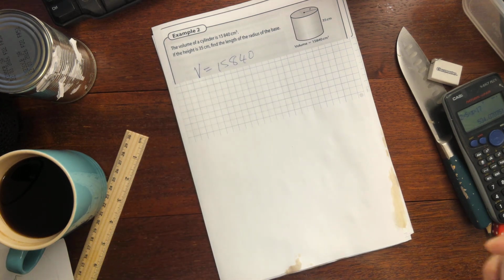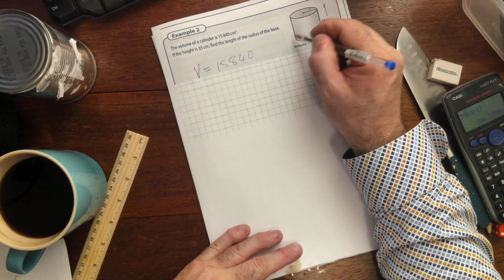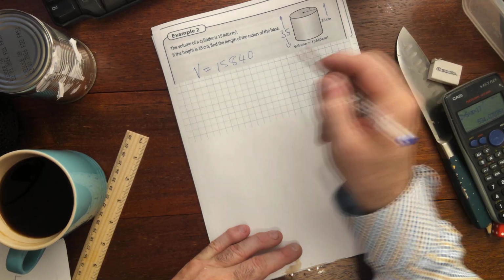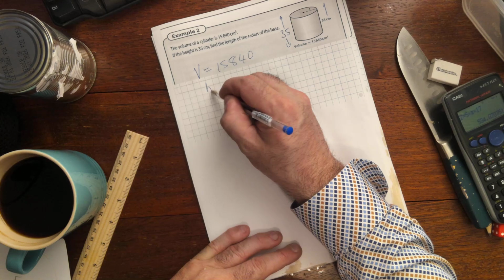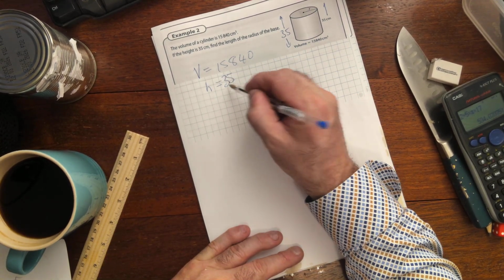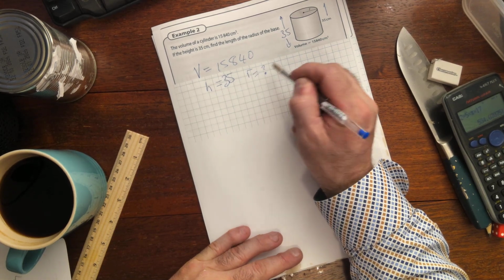Before I do the formula, I want to emphasize that we know the 35. I'm going to write down everything we know, like a table of stuff we know. So H equals 35 and R equals question mark.